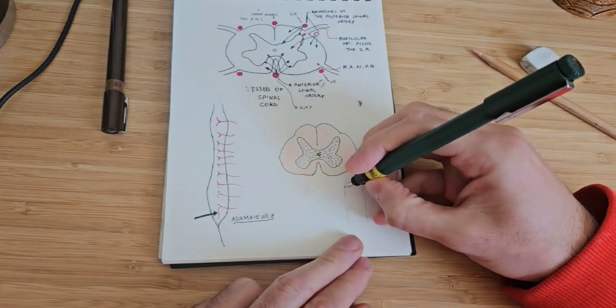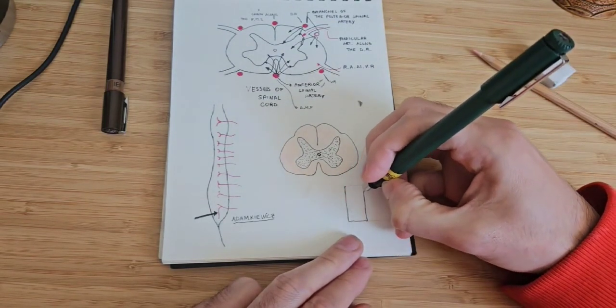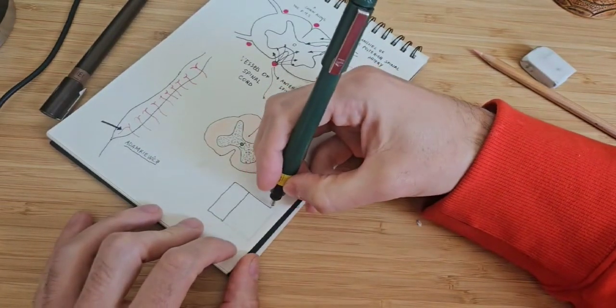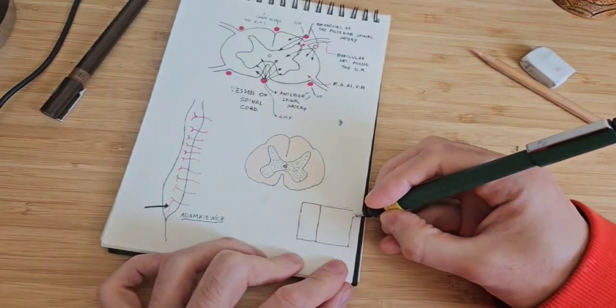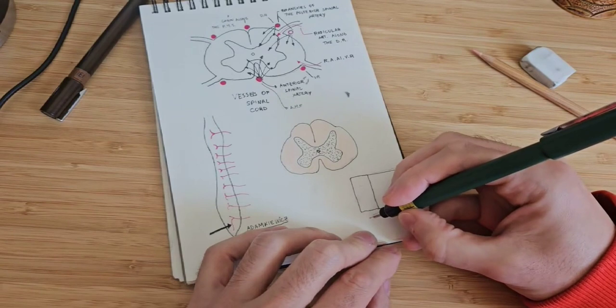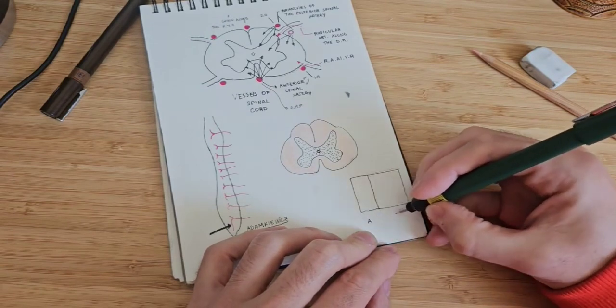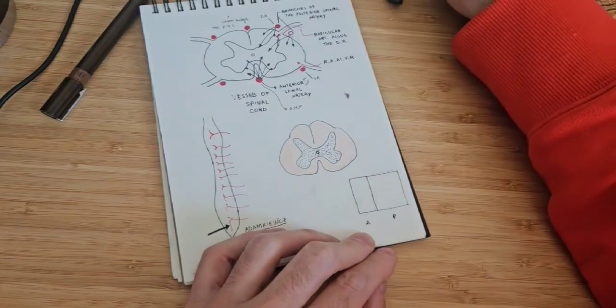This is the anterior horn, and this is the posterior one. Let me just write down here. Anterior, posterior.